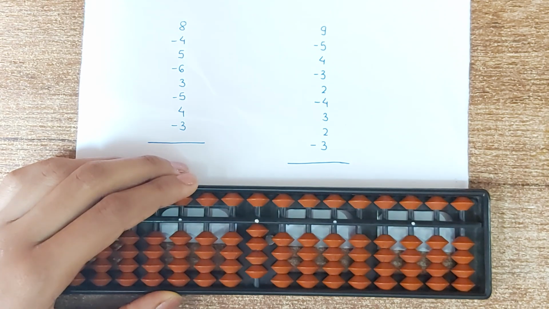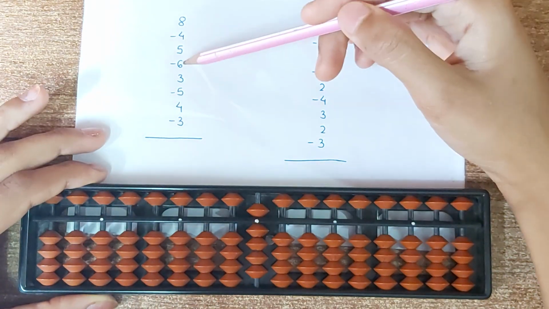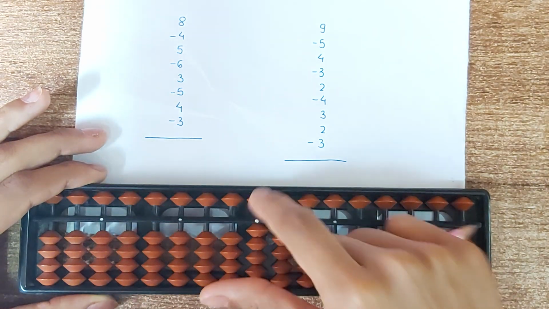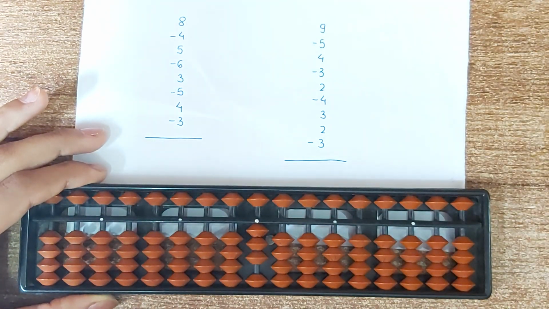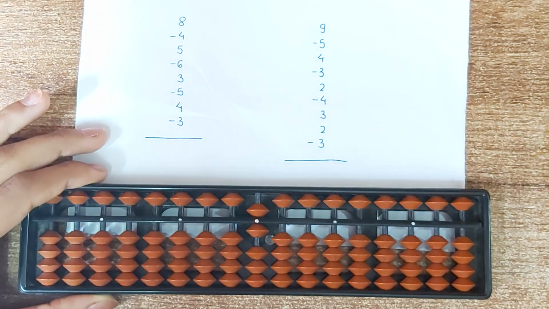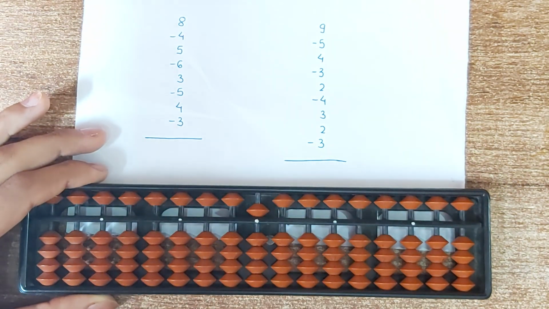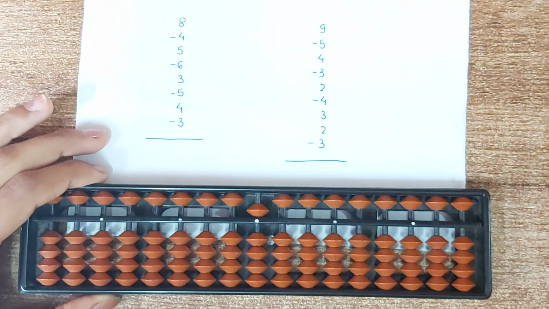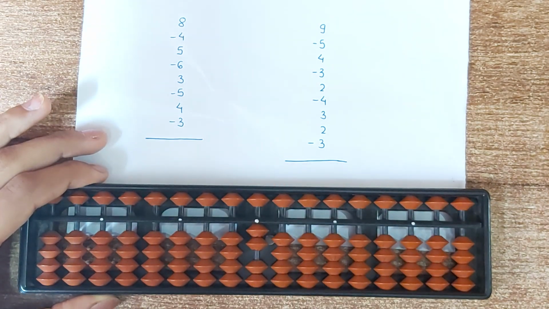Now 5. We can add 5 easily. Then minus 6. Then plus 3. Plus 3 we have to do plus 5 then minus 2. Then minus 5 we can do easily. Then plus 4 means plus 5 and minus 1. Then minus 3. Minus 3 means plus 2 and minus 5 according to subtraction of small friend. So the answer is 2.